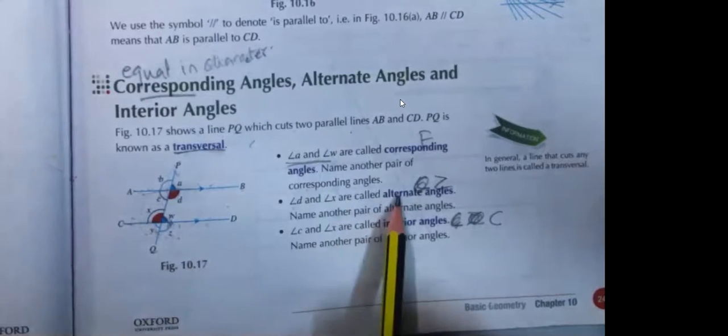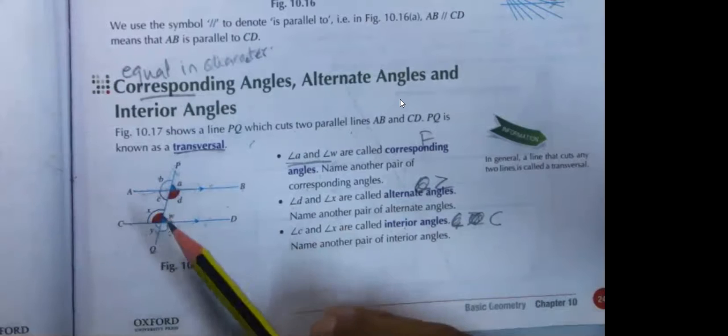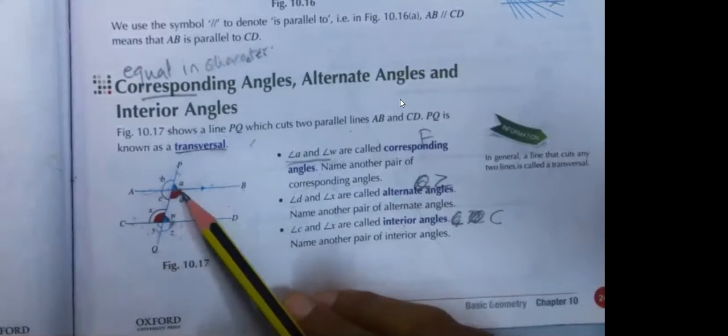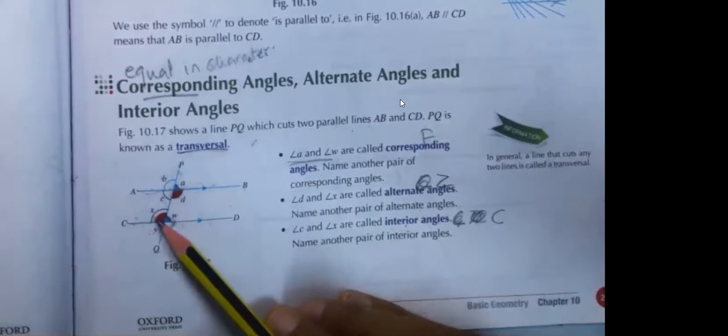Now, let's do alternate angles. For example, angle D and angle X. They are on opposite sides of the transversal.